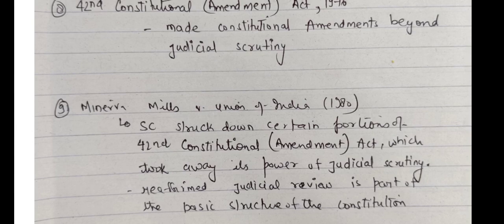Further, it said that those acts which have been kept in the Ninth Schedule, which was brought by the first constitutional amendment act, only till the date of the Keshwanand Bharti case, that is 24th April 1973, are protected. Beyond that date, whatever cases are being added in that schedule can be judicially reviewed. Before that date, whatever cases were added in the Ninth Schedule cannot be judicially reviewed.